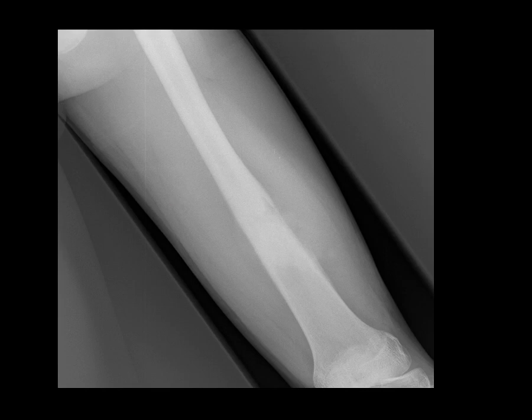So we had an X-ray which demonstrated Codman's triangle. You can see elevation of the periosteum here. This is malignant periosteal reaction. So there's the bone, periosteum is elevated. This is the Codman's triangle, that's what it's called. This appearance here. That's a sign of malignant periosteal reaction, Codman's triangle.